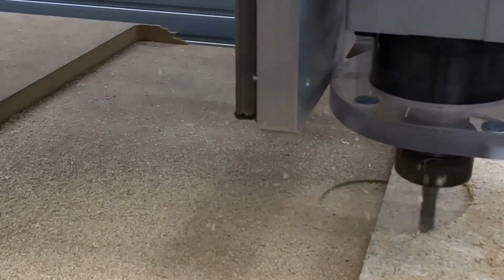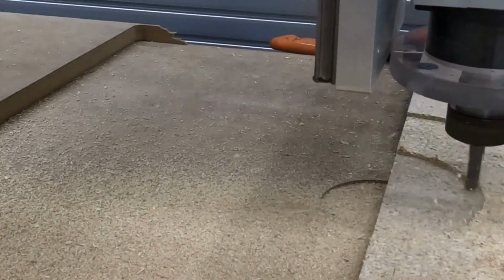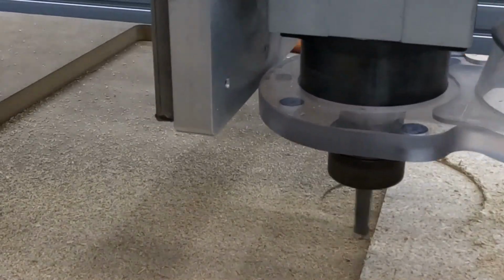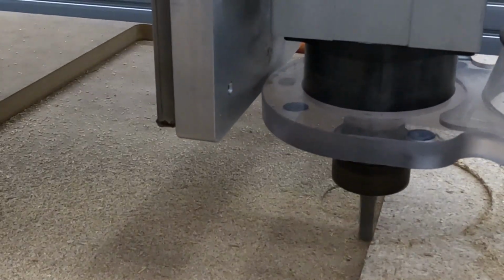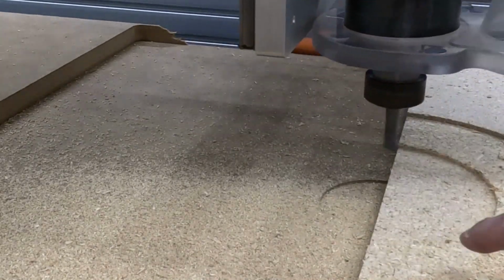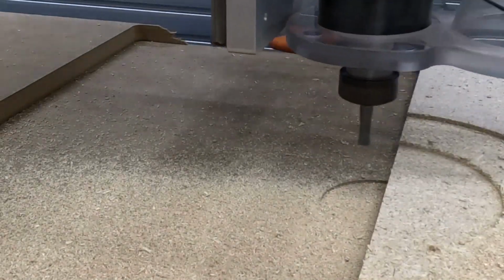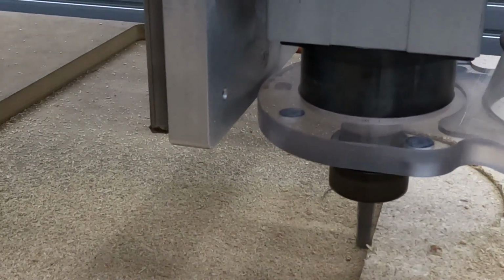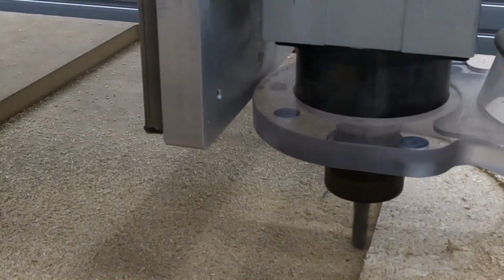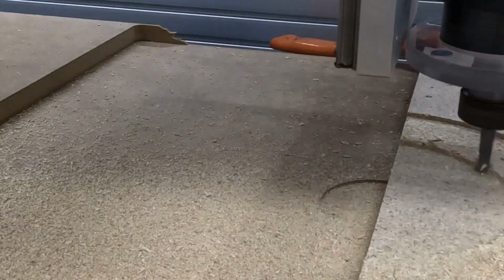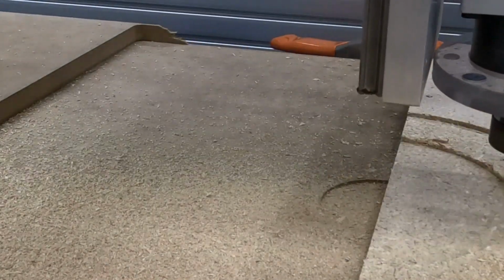Conventional cutting, I should be climb cutting this because of the bit that I have in there. I believe I'll have to check that. This is just an experiment for pocket and start depth, but the outside cut is awful on that. When I run the rest of the circles, I'm going to check and then likely change the cut orientation.